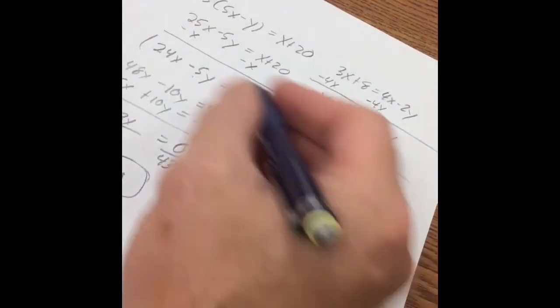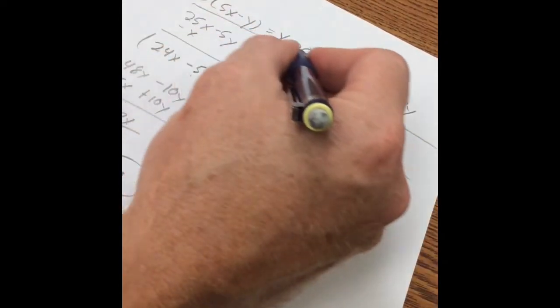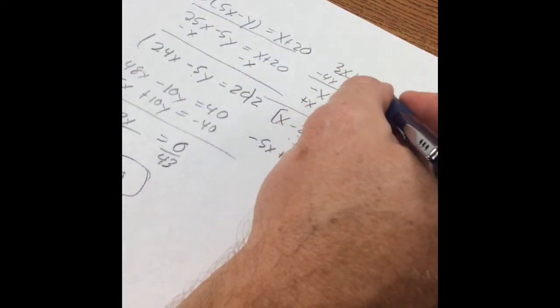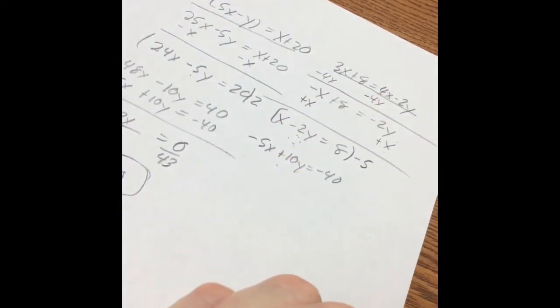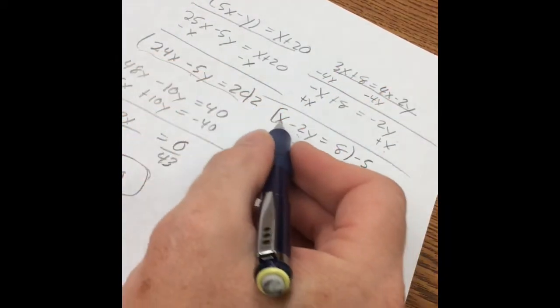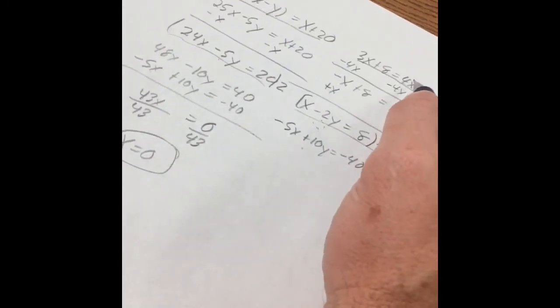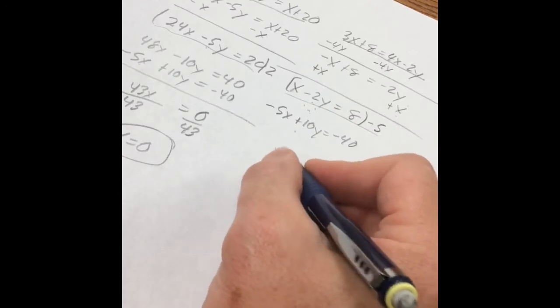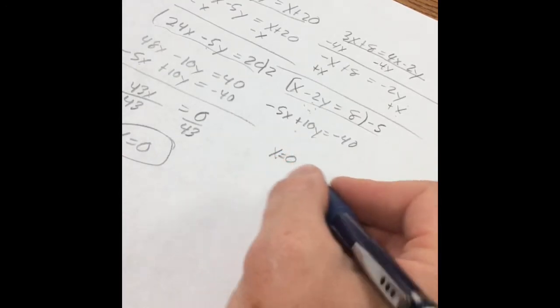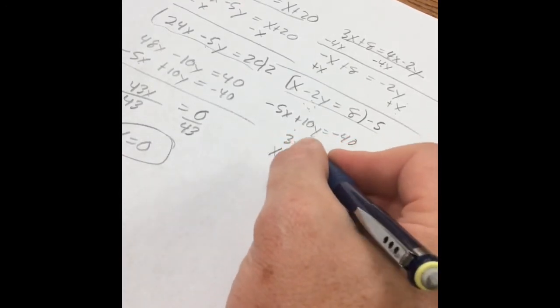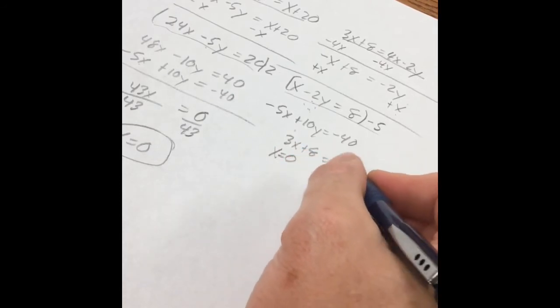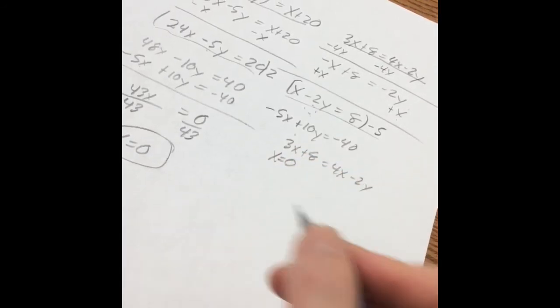Now, any equation that you see up in this system, we could plug x into. We could even plug it into the adjusted equations that we have. But I'm going to go ahead with this one; it looks the easiest, top right. So I'm going to say x equals 0. And let's write it again down here: 3x plus 8 equals 4x minus 2y.